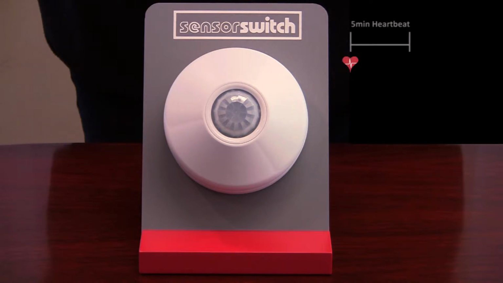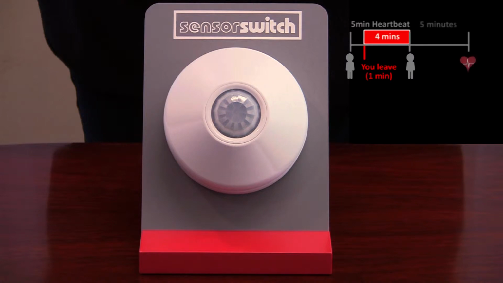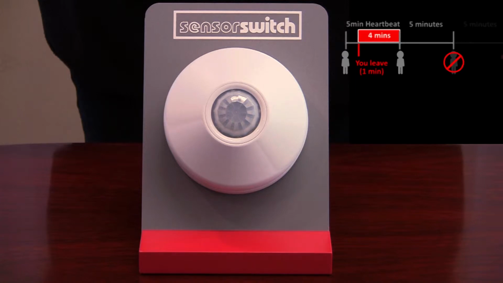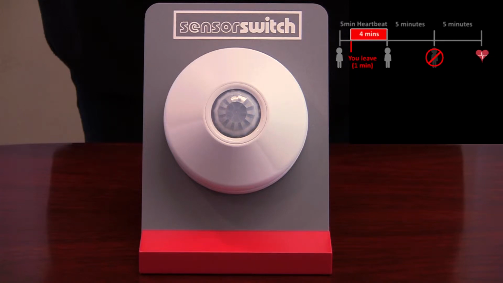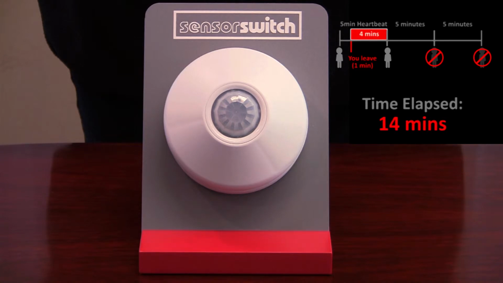For example, if you leave 1 minute after the last heartbeat communication, the sensor will wait 4 minutes and transmit an occupied status, since there was activity during that 5-minute window. 5 minutes later, the first unoccupied status will be broadcasted. Then, after another 5 minutes, a second unoccupied status will be sent. The switch will turn the lights off immediately after it receives the second unoccupied status transmission, in this case, 14 minutes after the room was vacated.